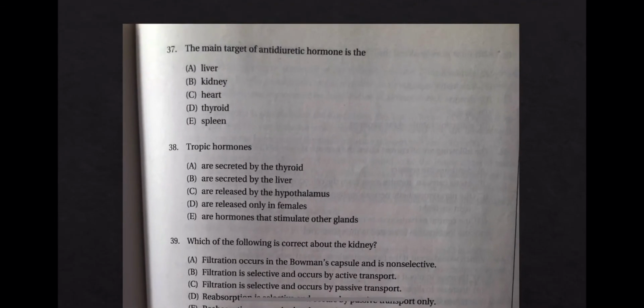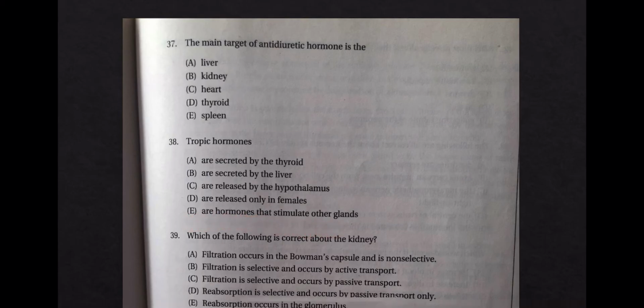The main target of antidiuretic hormone, of course, antidiuretic hormone decreases the amount of water excreted. So the target is the kidney. Tropic hormones or stimulating hormones are hormones that are secreted from a certain gland to stimulate another gland to secrete another hormone. So the answer of number 38 is E, hormones that stimulate other glands.